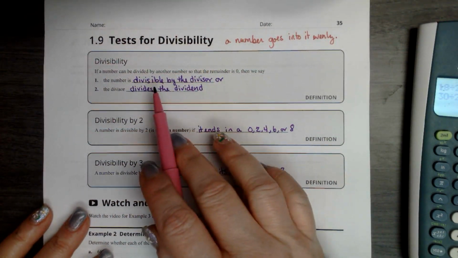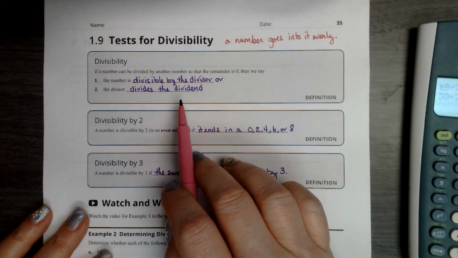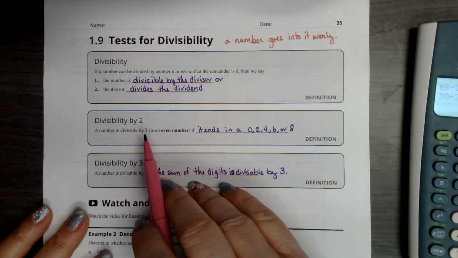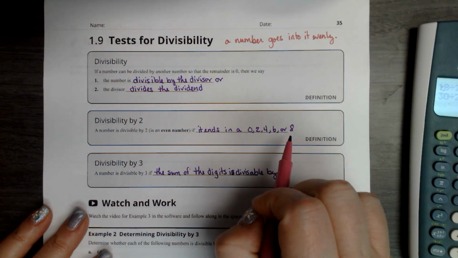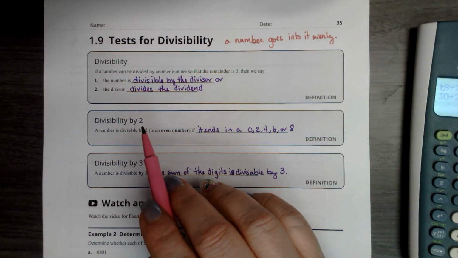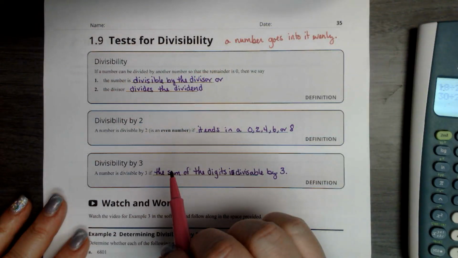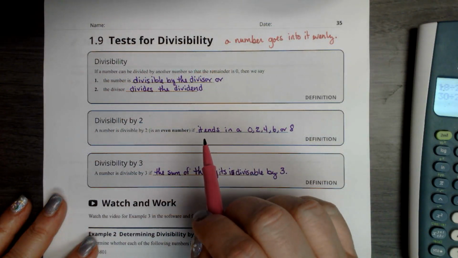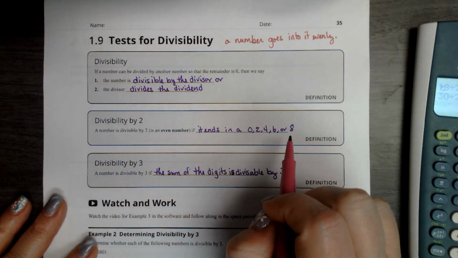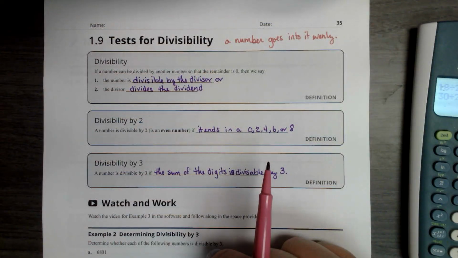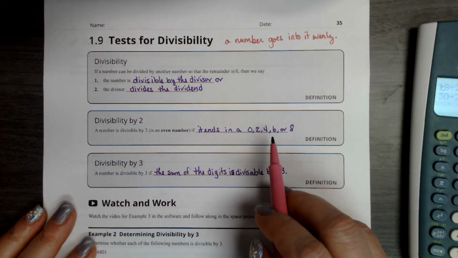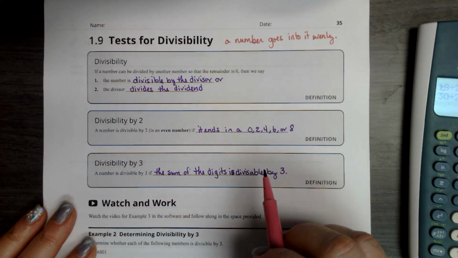So they give these definitions, but when we talk about divisibility by 2, we know a number is divisible by 2 if it ends in these. But being divisible by 2 means that 2 will go into that number evenly. So we know that a number is divisible by 2 if it ends in these numbers. That means that 2 will go into that number evenly, because 2 goes into 2 evenly, 2 goes into 4 evenly, 2 goes into 6 evenly, 2 goes into 8 evenly.